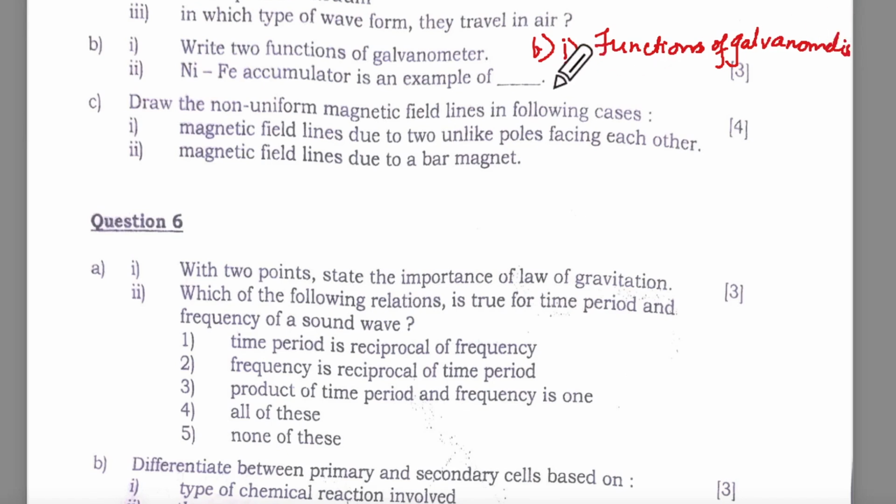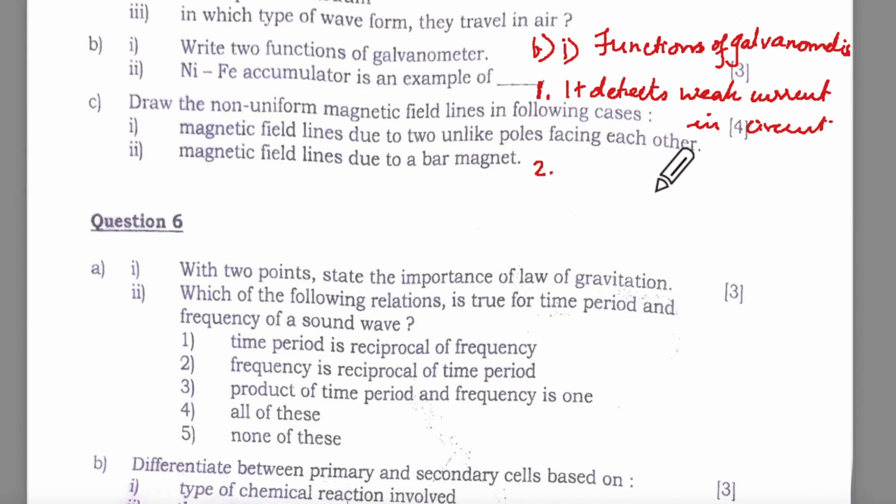How many of you know the function? What is the first one? It detects what? Weak current in a circuit. Correct? Flow, direction of current flow. And then the second one, it detects what? Direction of current also. Direction of flow of current.